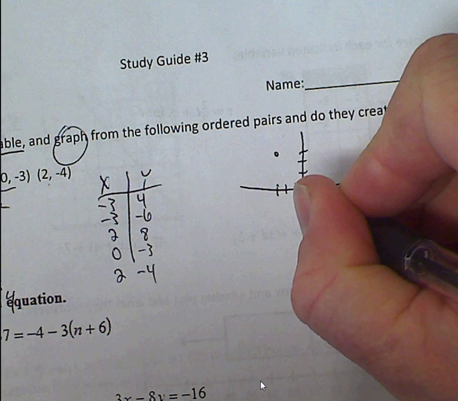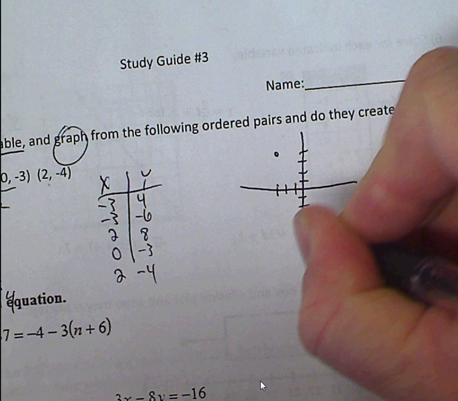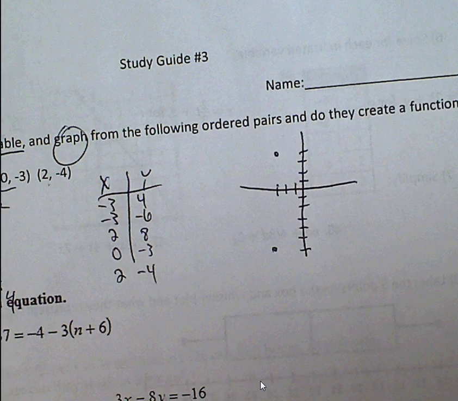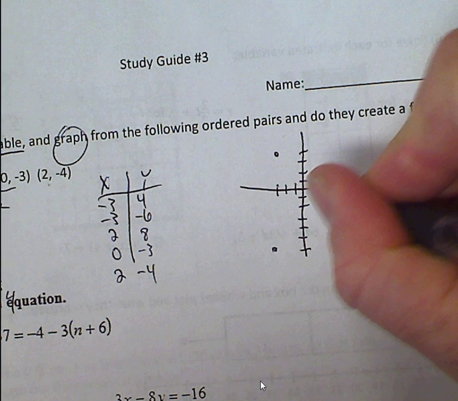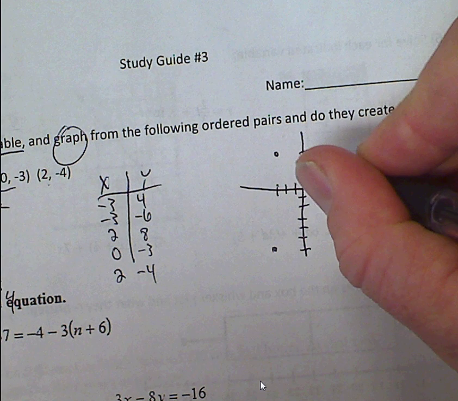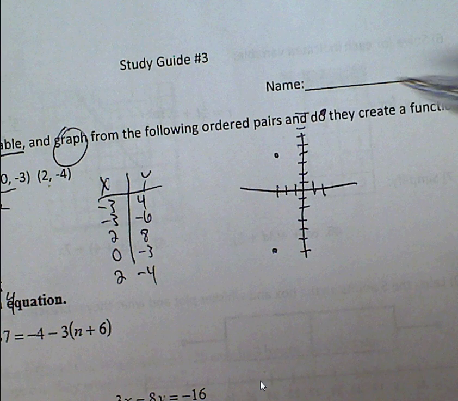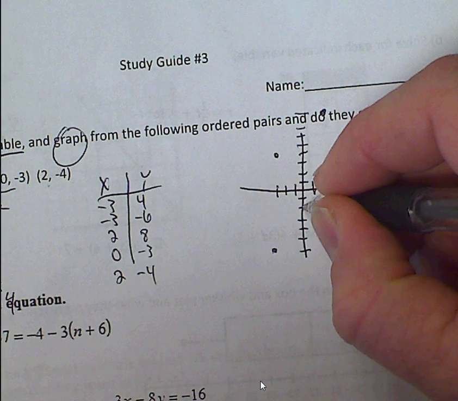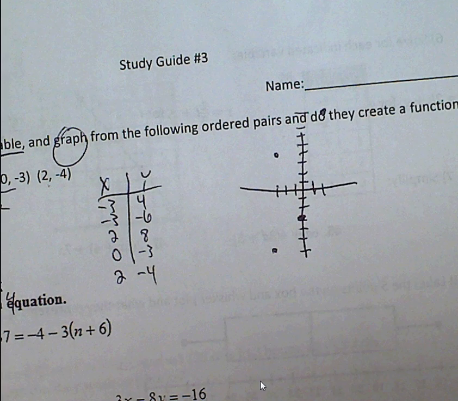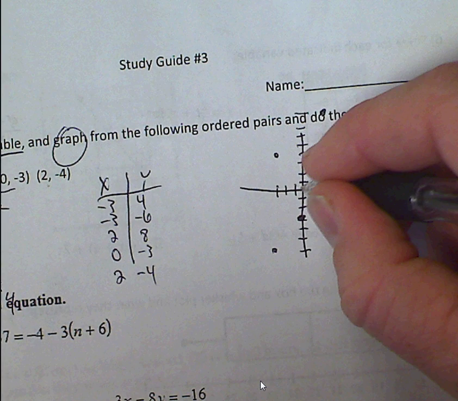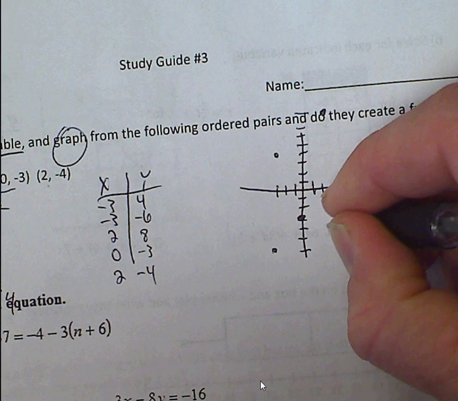-3, -6, 1, 2, 3, 4, 5, 6. -3, -6. 2, 8. 1, 2, up 1, 2, 3, 4, 5, 6, 7, 8. 0, -3, 1, 2, 3. 2, 4. 2, -4, 1, 2, 3, 4.